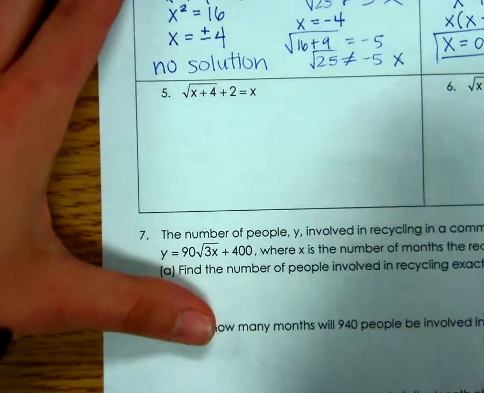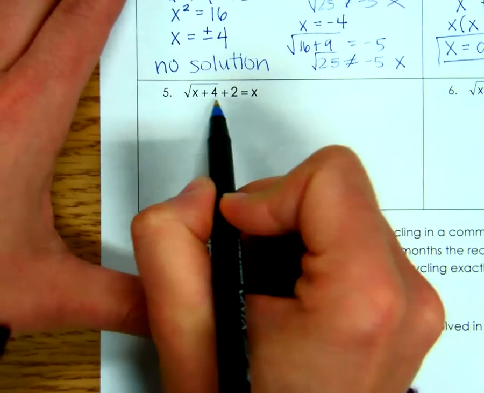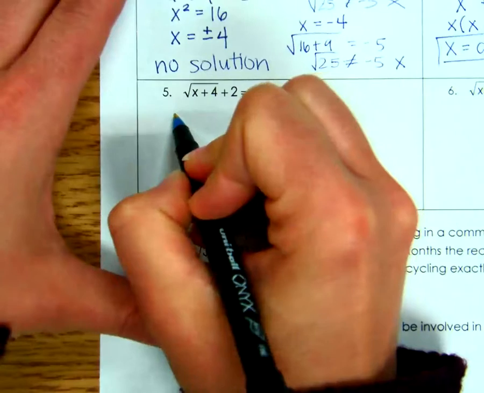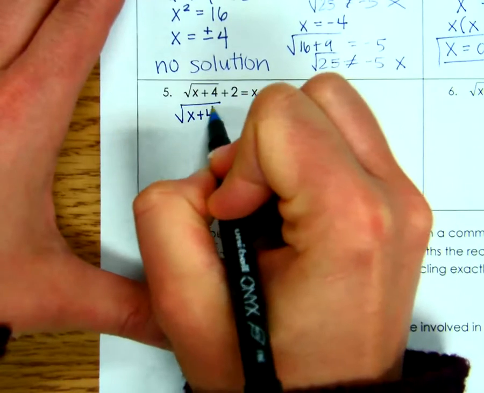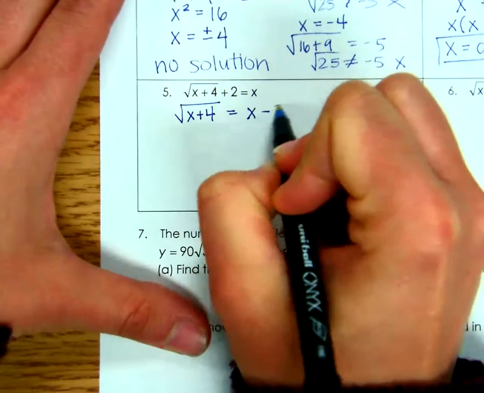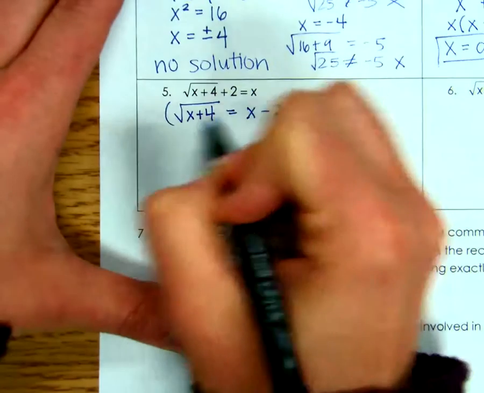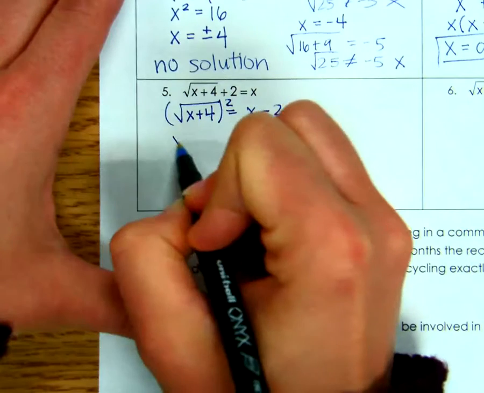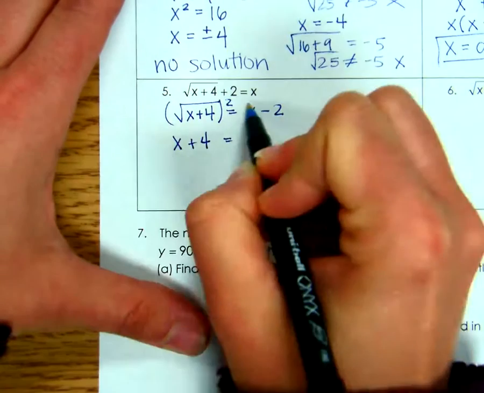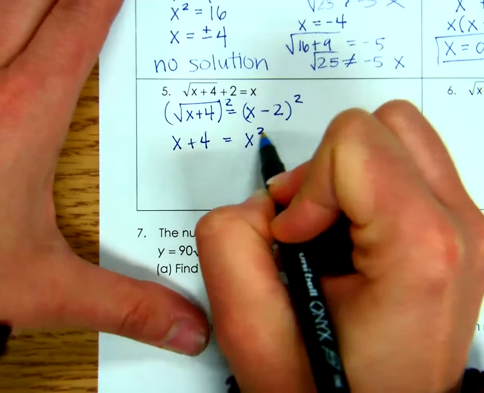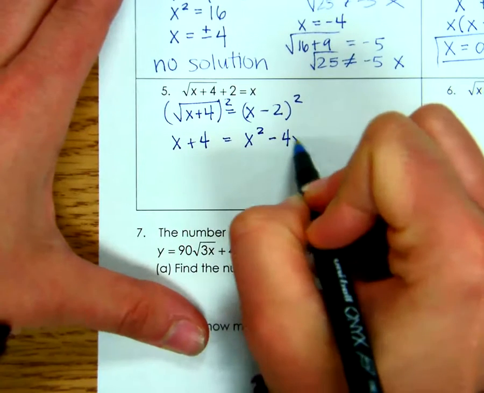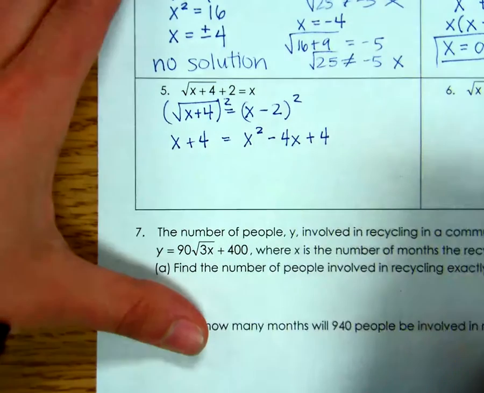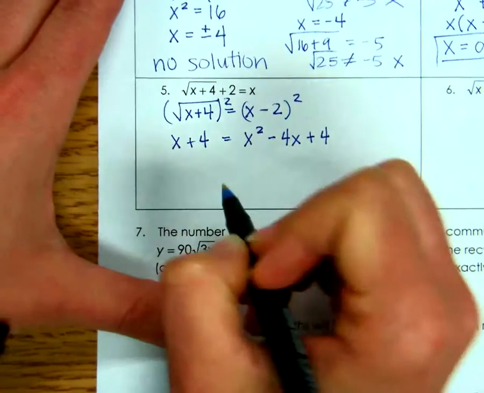Number 5. Again, you have to get your radical alone, so I need to subtract 2 from both sides. And then from this point, I will square it. So I have x plus 4 equals x squared minus 4x plus 4. I'm going to move everything to one side.